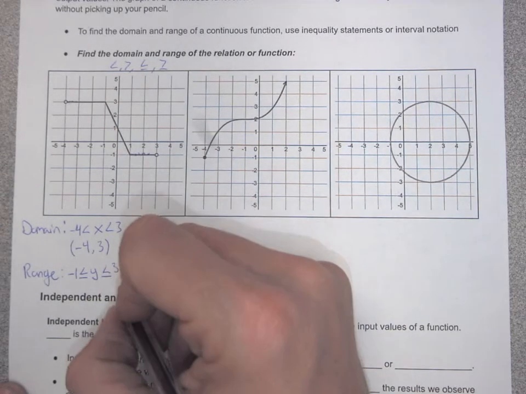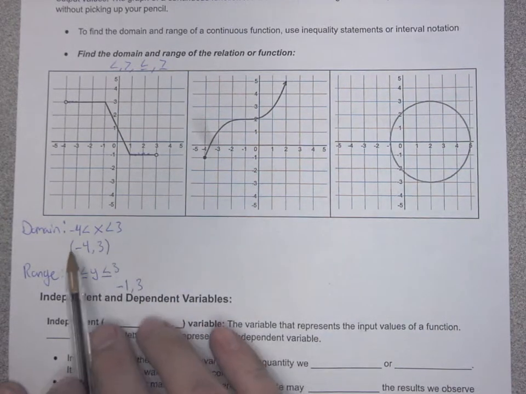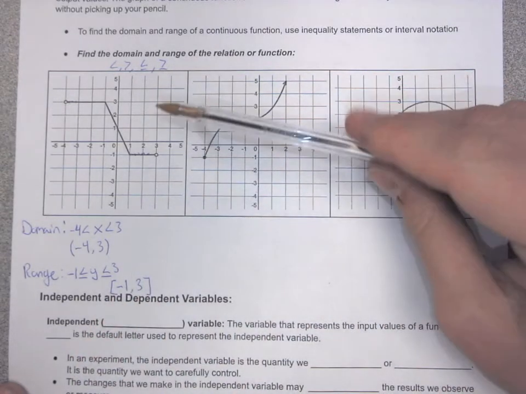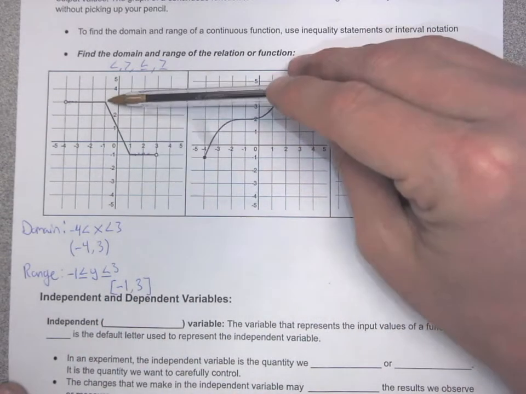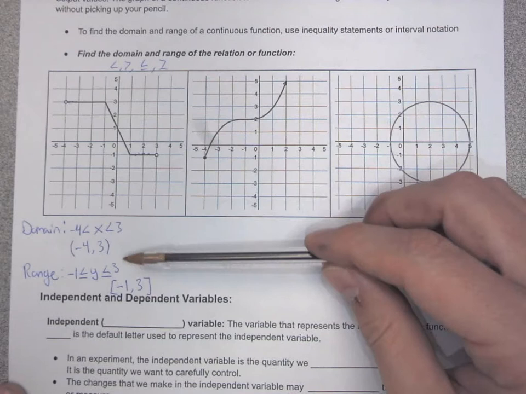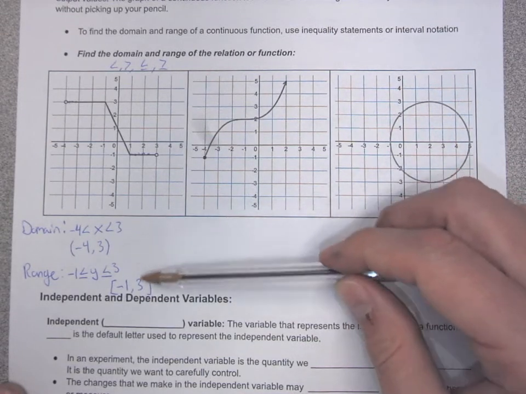In interval notation, this will be -1, comma 3, but instead of parentheses here, we're going to use brackets because we want to include -1, and we want to include 3. All right, so there's two ways to write domain or range: inequalities or intervals.